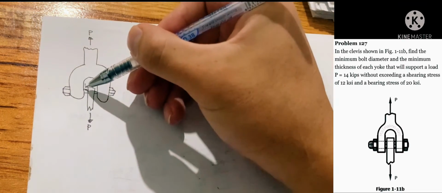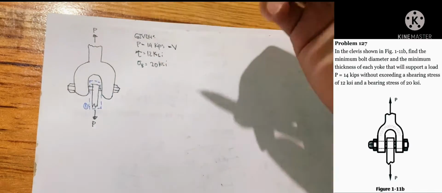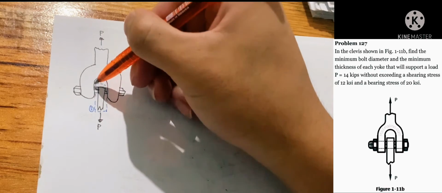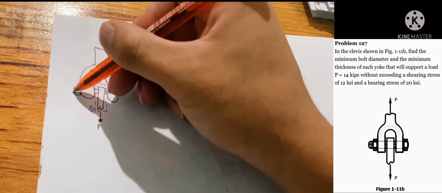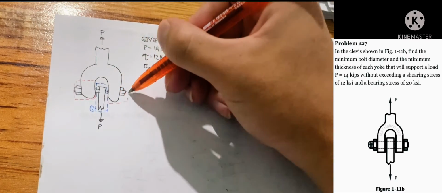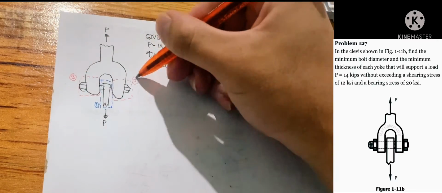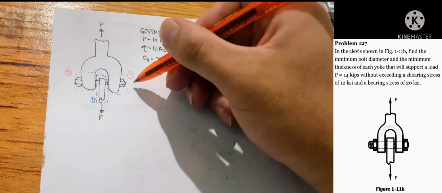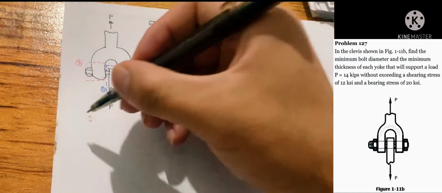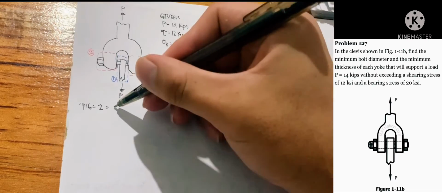P is equal to V, and we have a limitation for our shearing and bearing. We can see that we have 3 contact areas between the clevis and the clevis pin. Since the clevis pin and the clevis are symmetrical, figure 2 and 3, I will put them as equal.